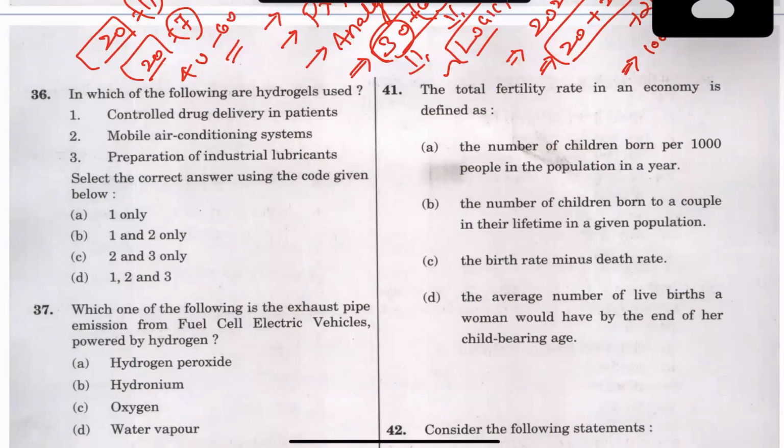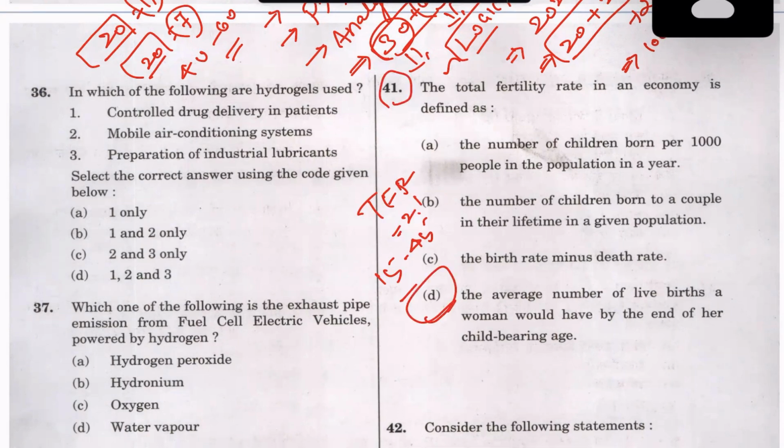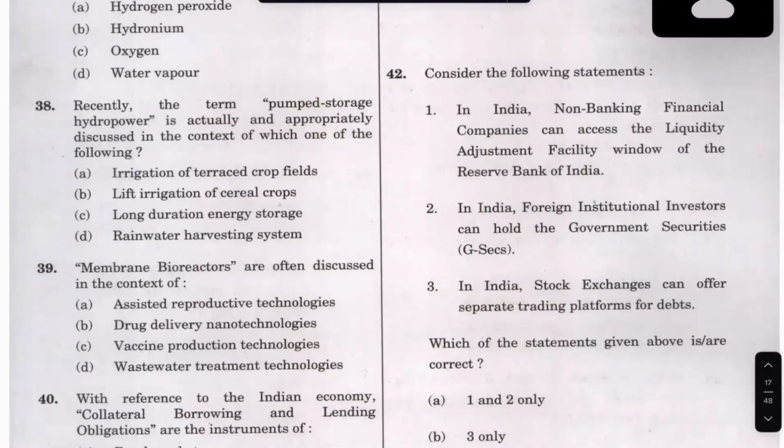Total fertility rate in an economy is defined as the number of, see, this is very simple, the average number of live births per woman by the end of her reproductive years, that is 15 to 45 years. It's very straightforward. There is no twist in this question. This question should have been attempted easily.